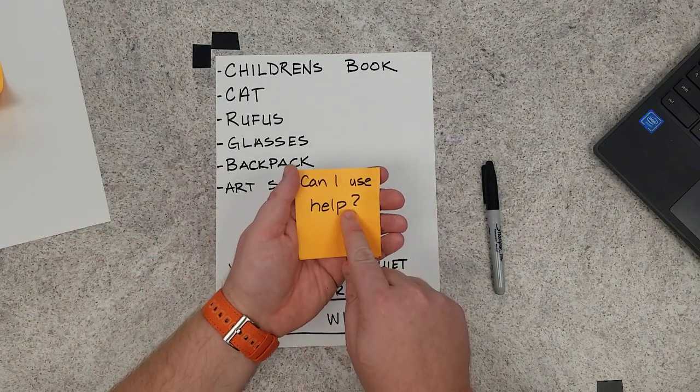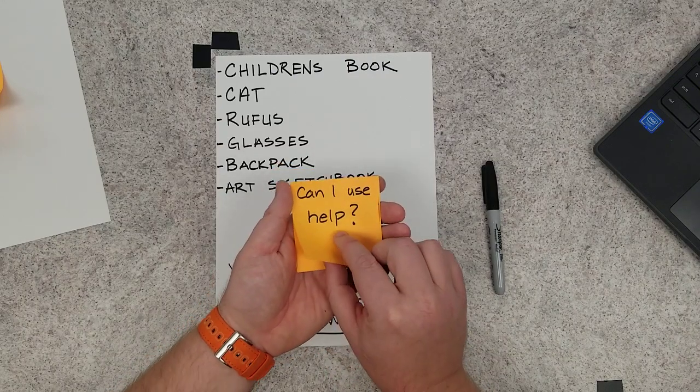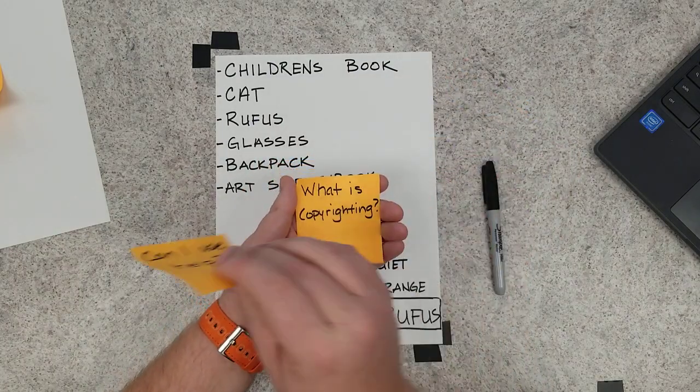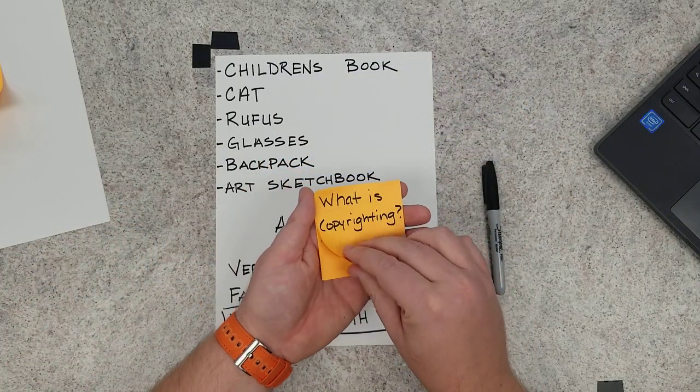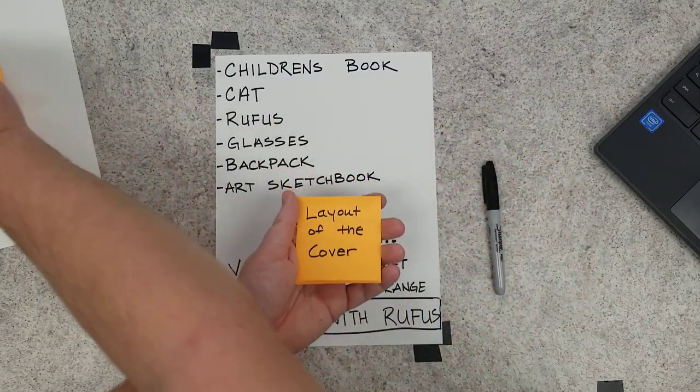Can I use help? Yes, but don't take somebody else's ideas and call them your own, because that is copywriting. That's against the rules. Please do not do that. Do not cheat. Use it as inspiration. Don't steal.